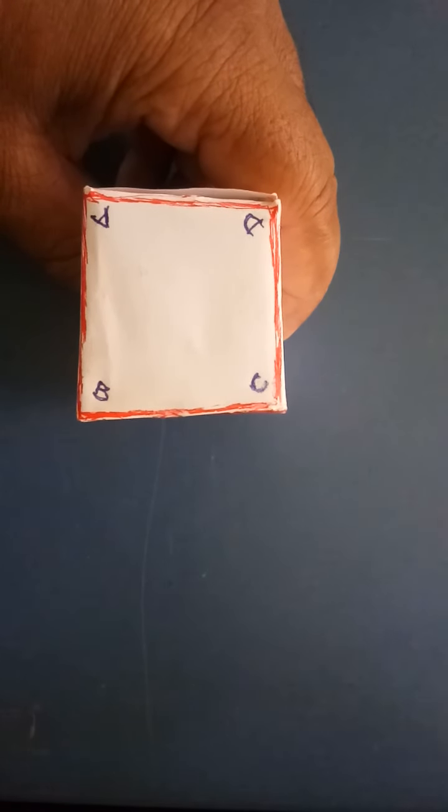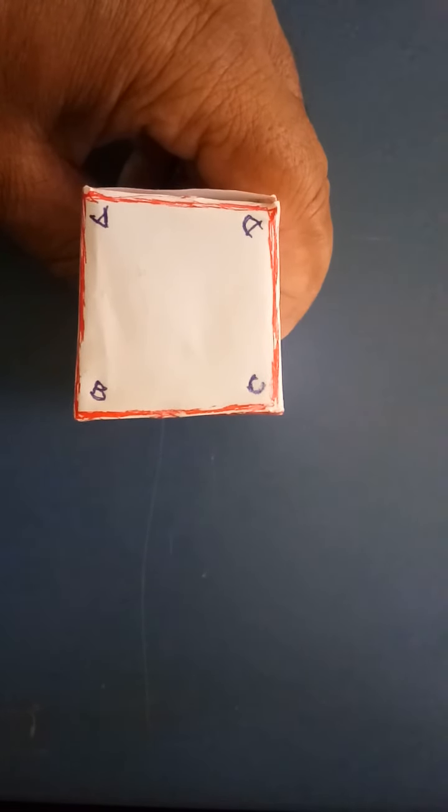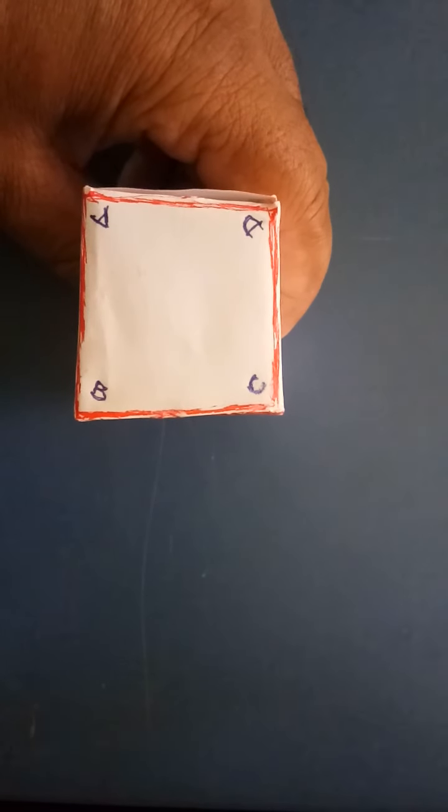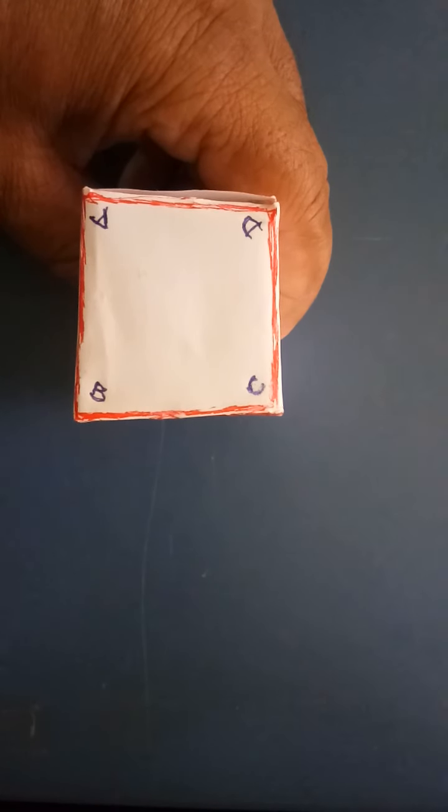Okay, so draw the top view, a square. Okay, and name the top face A, B, C, and D. So this is in capital letters, but when you draw the projection it must be small letters, a, b, c, and d. Okay, so you'll get a square.